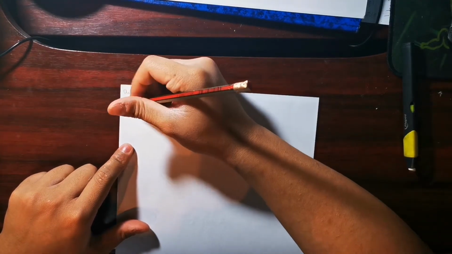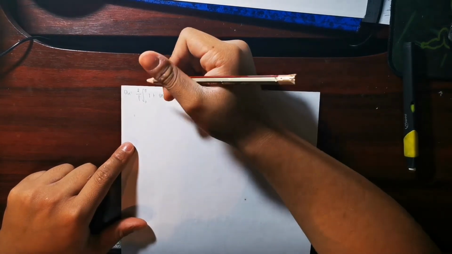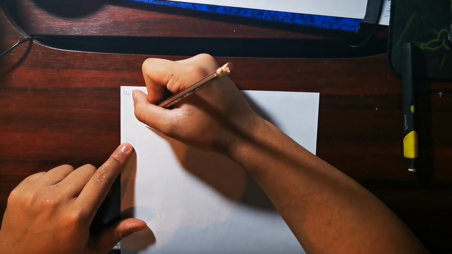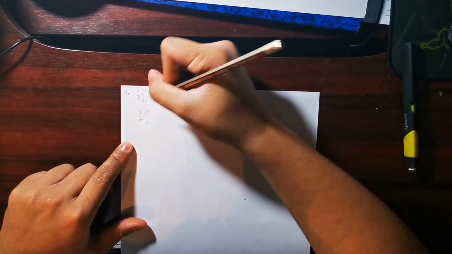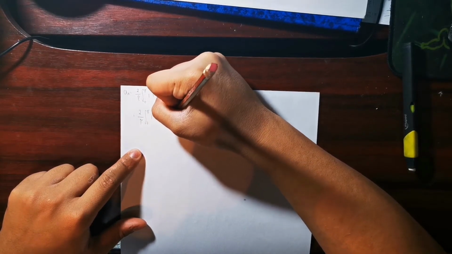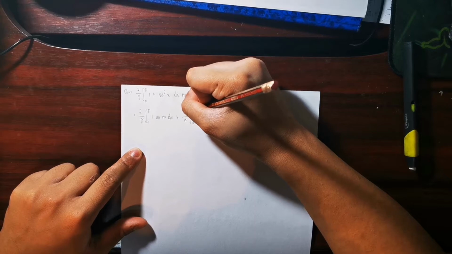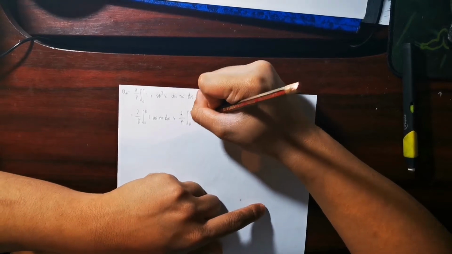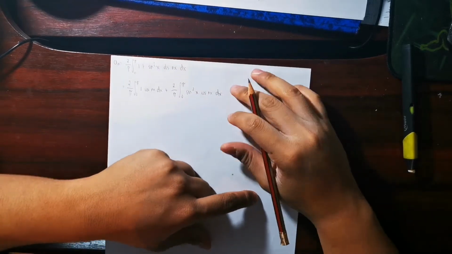So this is our given. Since we're dealing with even, we won't have a 2 pi on our period, so instead we will just have a pi. So 2 over pi. Split the two values: 1 cos nx dx plus 2 over pi times the integral from 0 to pi of sine squared x cos nx dx.